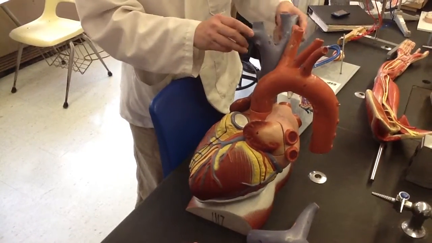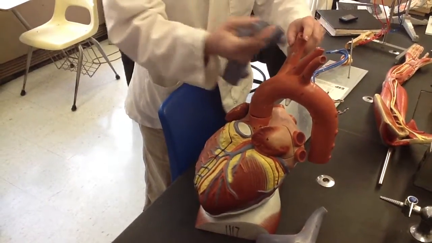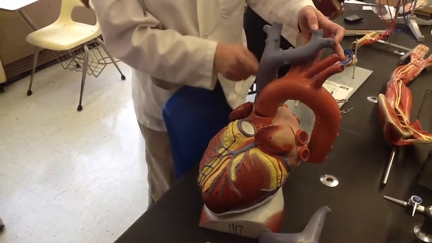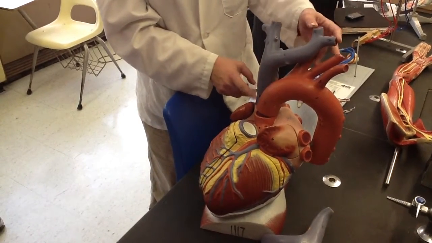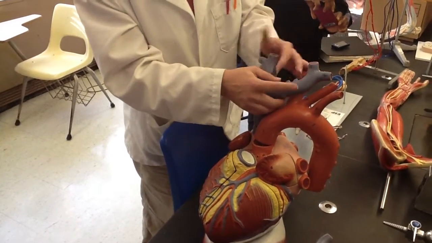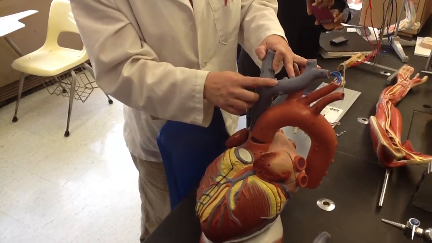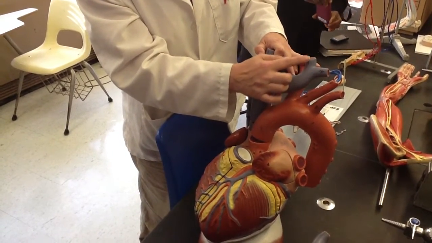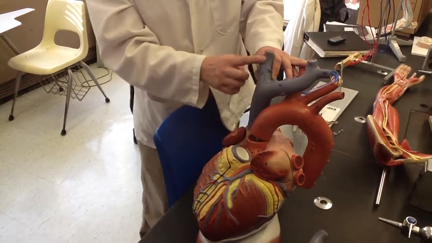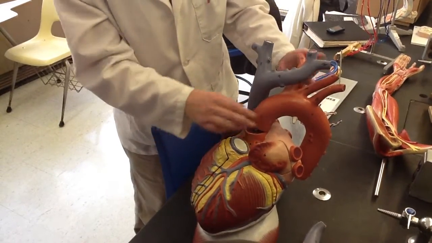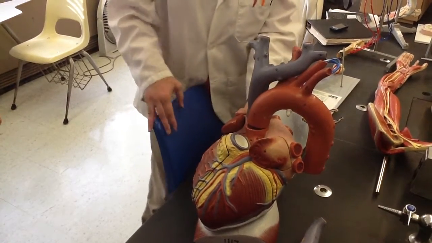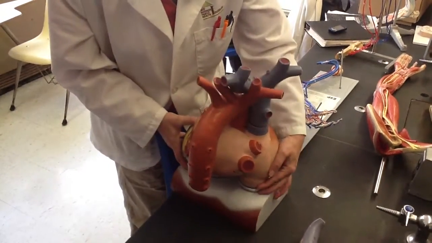Okay, bringing blood to our heart from the head and neck is going to be the superior vena cava, this section right here. It receives blood from the left and the right brachiocephalic veins, and the left brachiocephalic vein receives blood from the left subclavian and the left jugular vein. Our right brachiocephalic receives blood from the right subclavian and the right jugular vein, from the head and the arms. From the lower body, blood is received through the inferior vena cava. Again, we can't see it on this model, but it would be underneath, coming up from the lower torso.